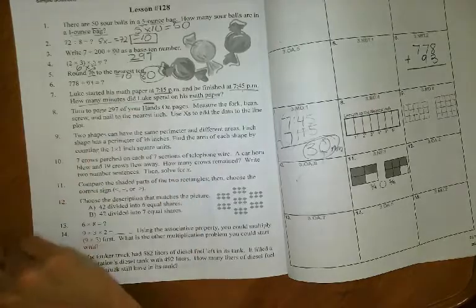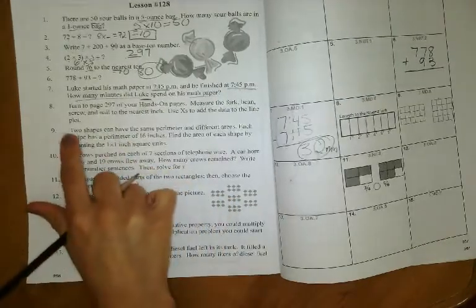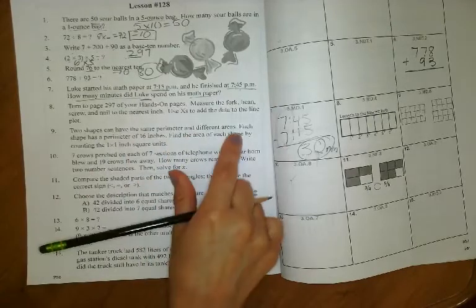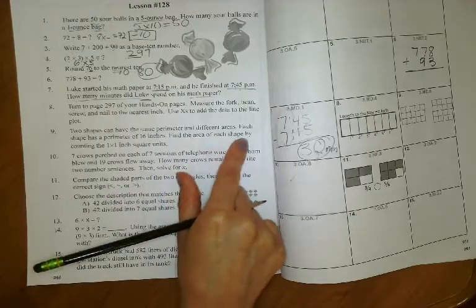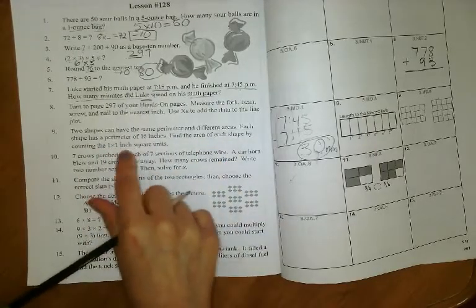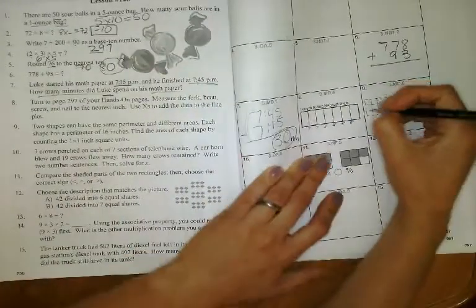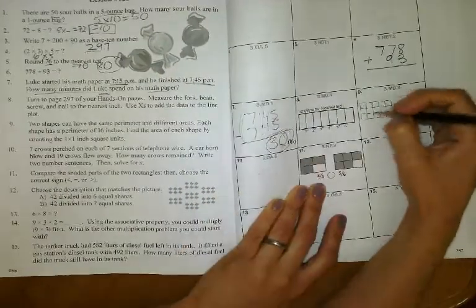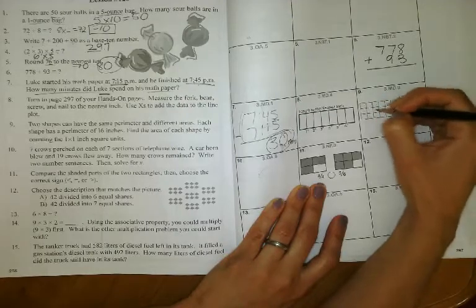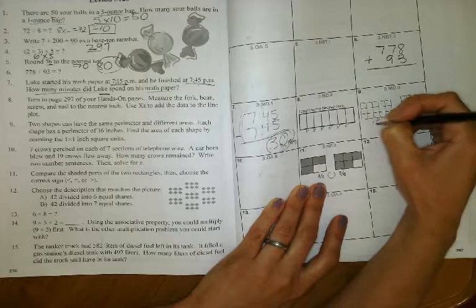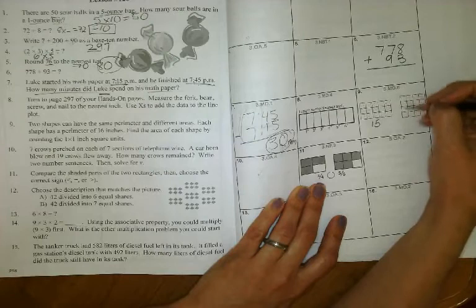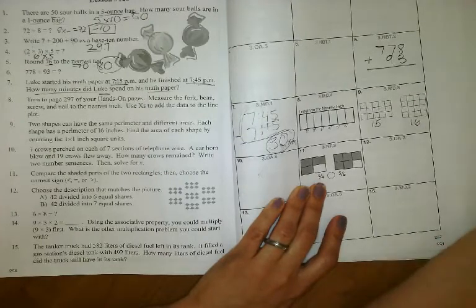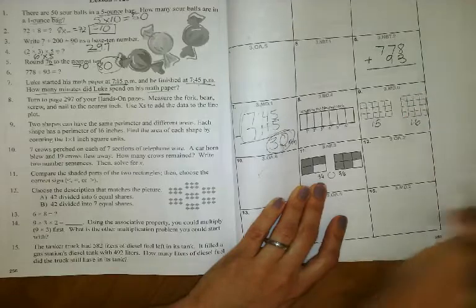8 is about measuring. If you have a ruler, go ahead and try it. If you don't, just skip it. 9. Two shapes can have the same perimeter and different areas. Each shape has a perimeter of 16 inches. Find the area of each shape by counting the 1 by 1 inch square units. That means you're counting each one up. That's what they want you to do. This is 1, 2, 3, 4, 5, 6, 7, 8, 9, 10, 11, 12, 13, 14, 15. This one has an area, looks like it's in 4s. It looks like it's 4 times 4, which equals 16. There's 4 here and 4 going across.